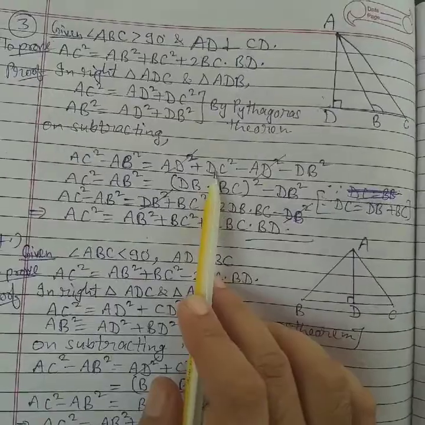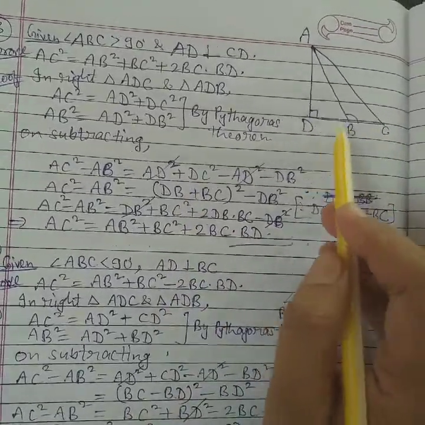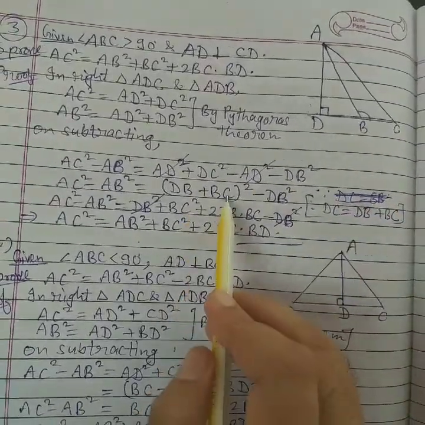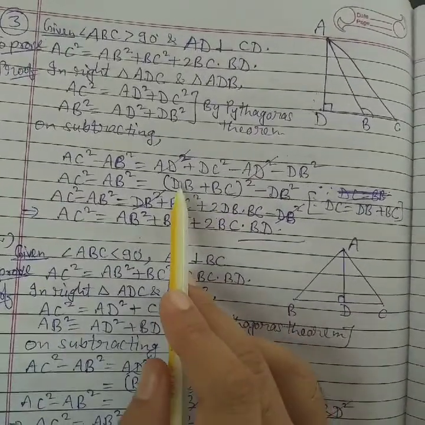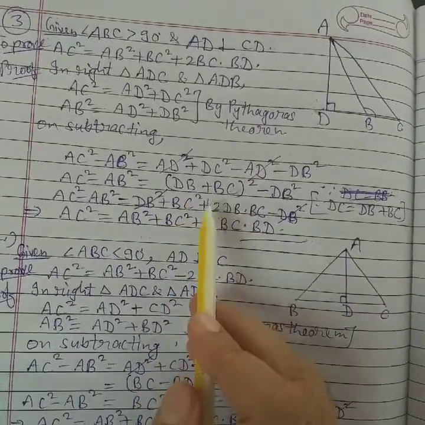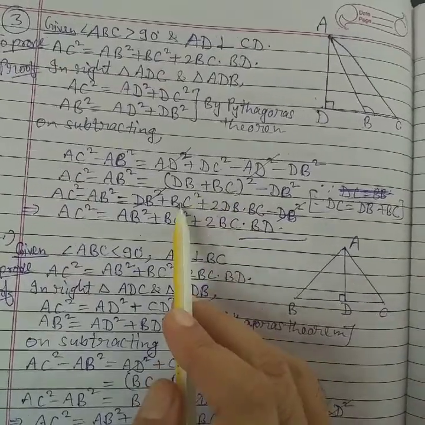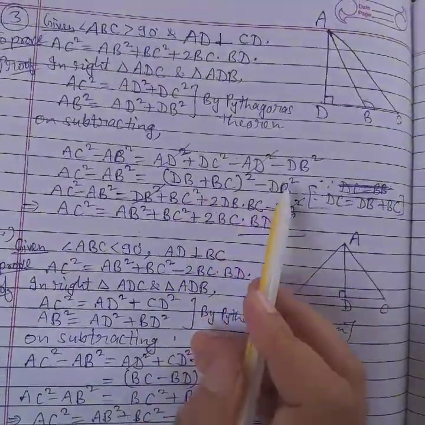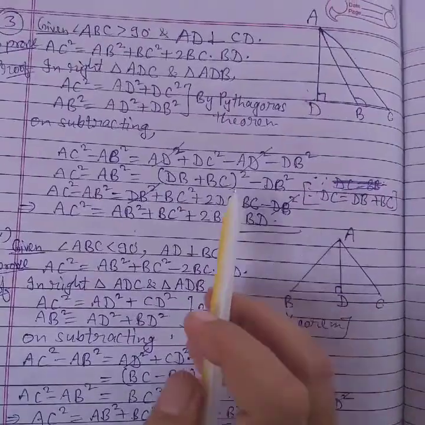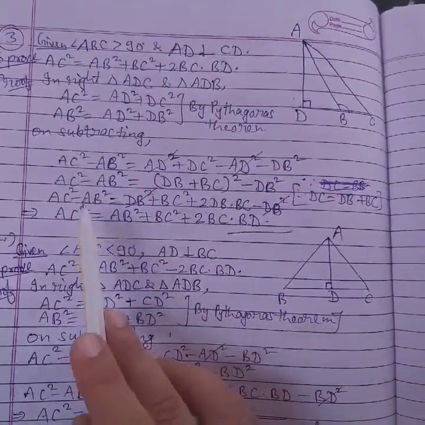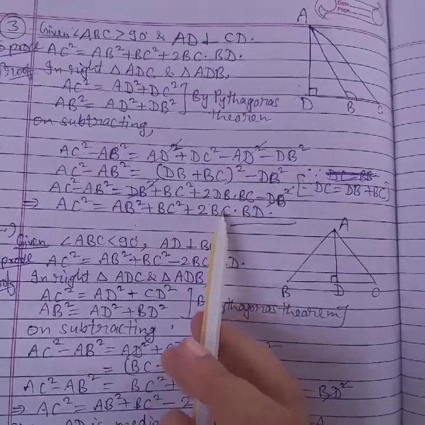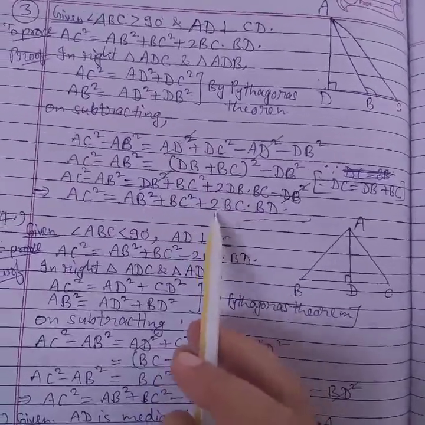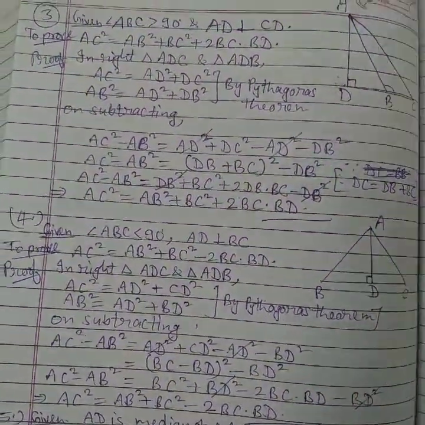For DC square we can break DC as DB plus BC. So DB plus BC whole square. Now it's a whole square, using the identity A plus B whole square. So A square means DB square plus BC square, plus 2DB into BC, minus DB square. So DB square is cancelled here. Now AB square transferred here, AB square plus BC square plus 2, BC I wrote first and DB as BD, no problem. So this is completed. Now question number 4.